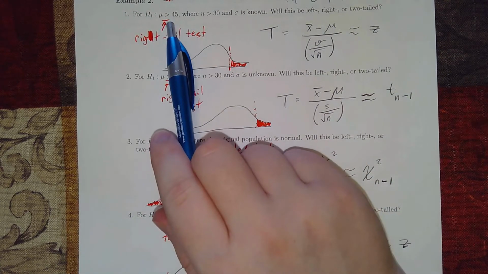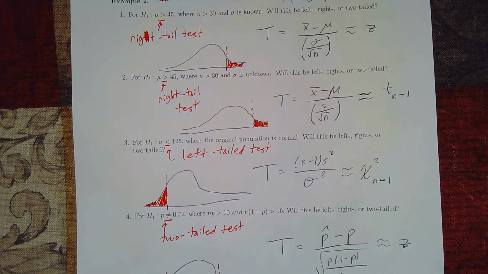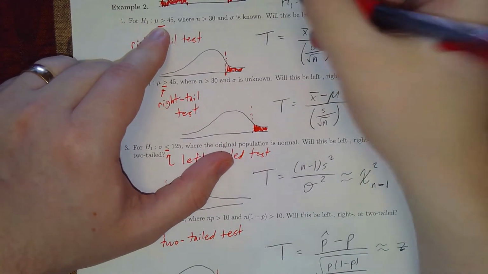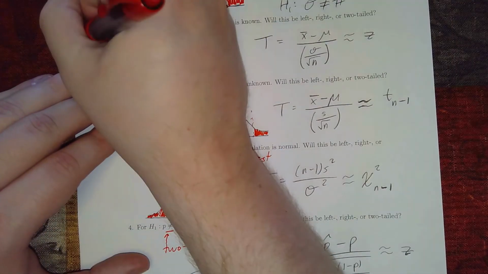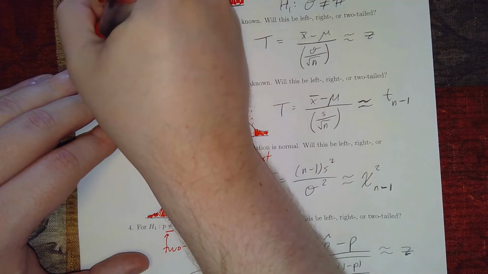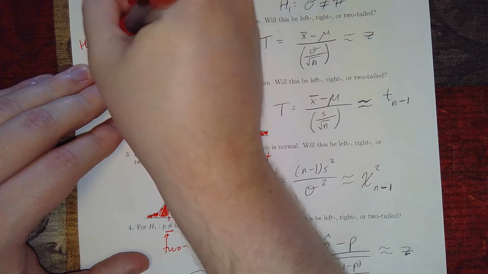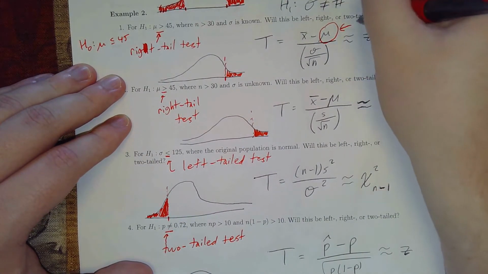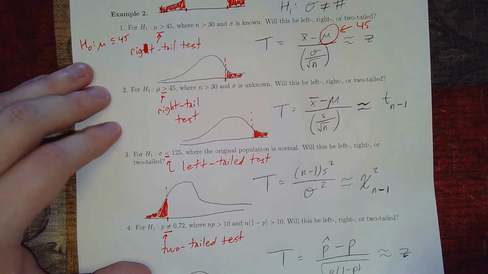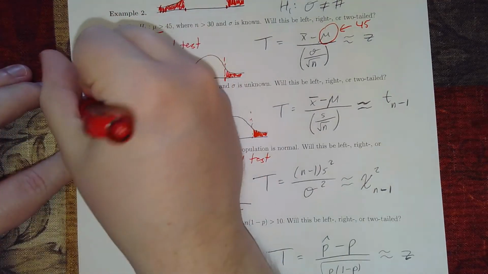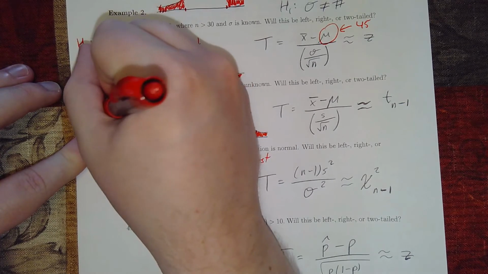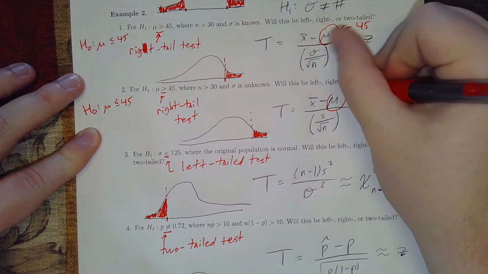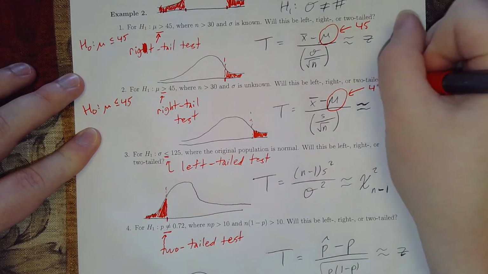So here, if we looked at this example, because we're assuming mu is greater than 45, that means our H naught is that mu is less than or equal to 45. And so here the value to be put in for mu would be 45. Similar for this one, H naught is that mu is less than or equal to 45. And so we will replace mu with 45.